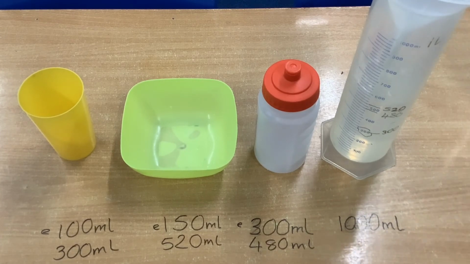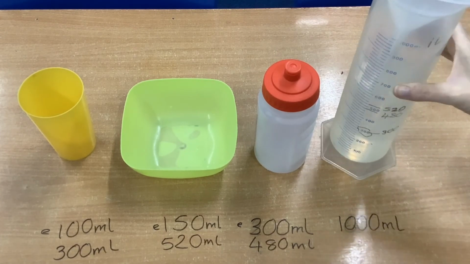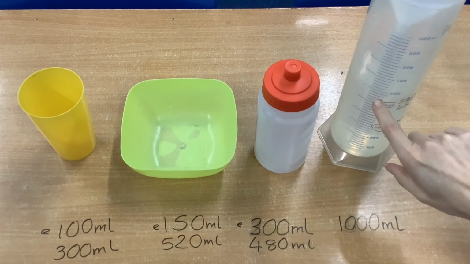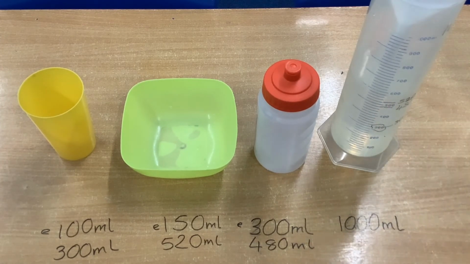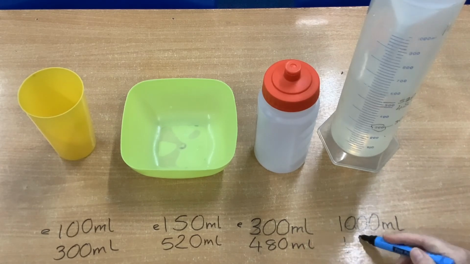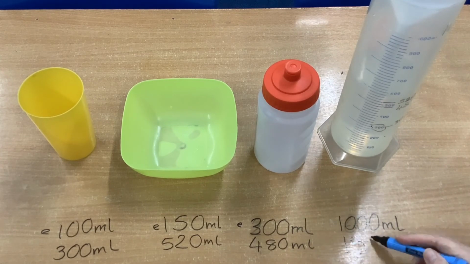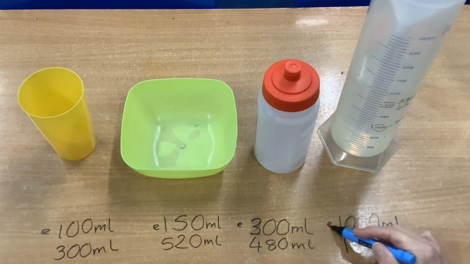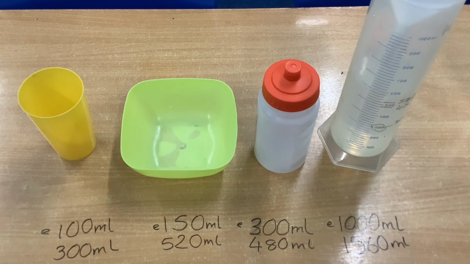It's hard to see that one. Let me see. It's over 500. 520, 540, 560. So it's 1,560 millilitres, or you could say 1.5 litres. So I'm not very good at estimating capacity. That's what I found out from that.